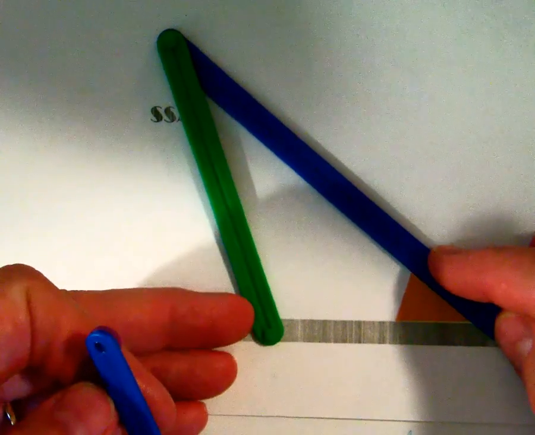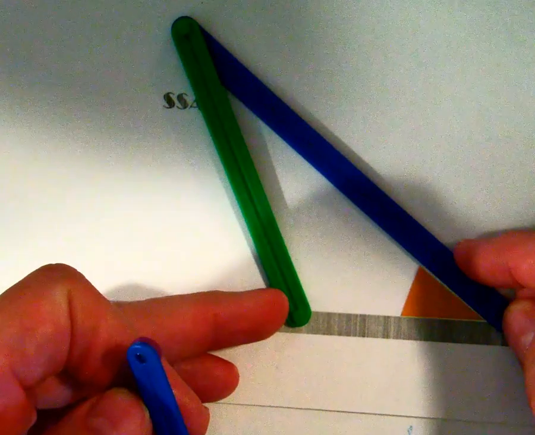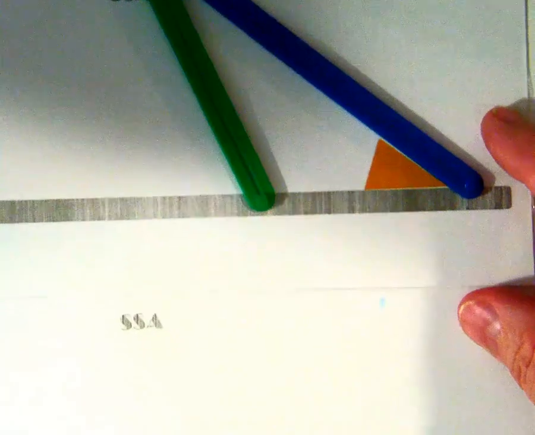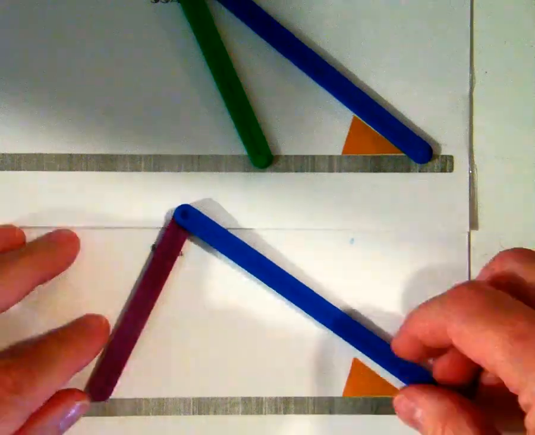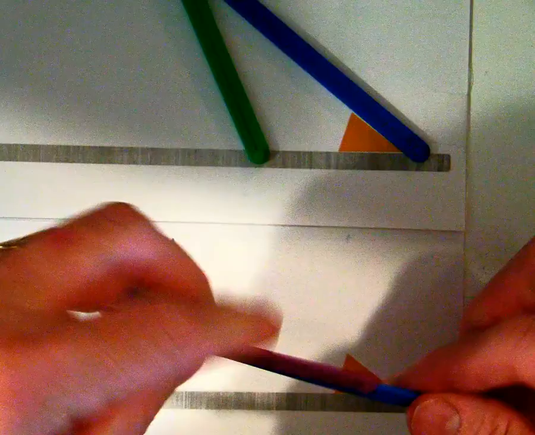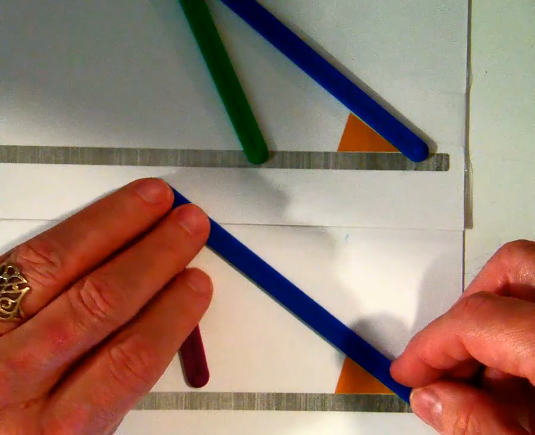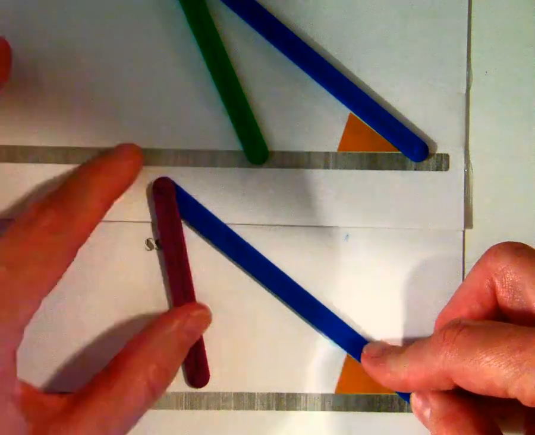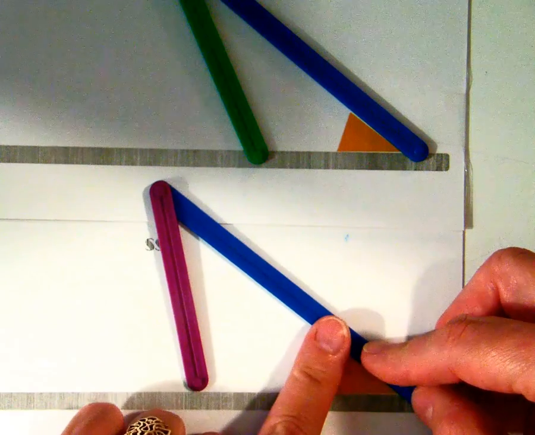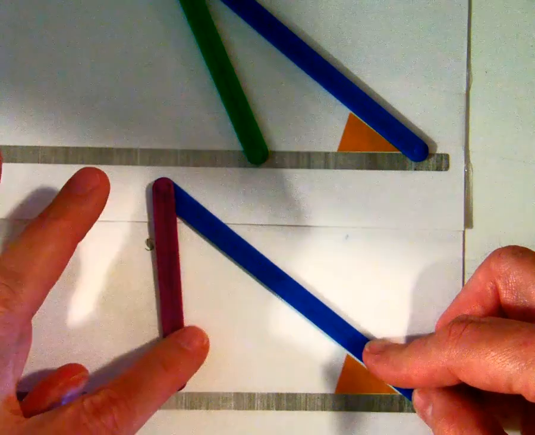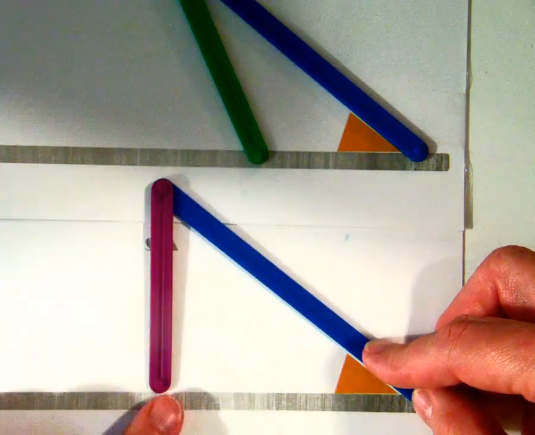So here's the side-side angle. Side-side angle doesn't work. But what if I try with one that's just the right size? So if I have my blue one again, at my same angle, my same length blue side, but now when I swing it, it just barely touches.